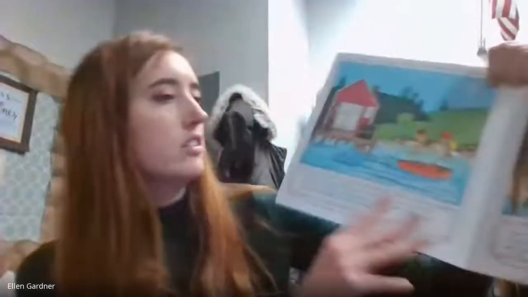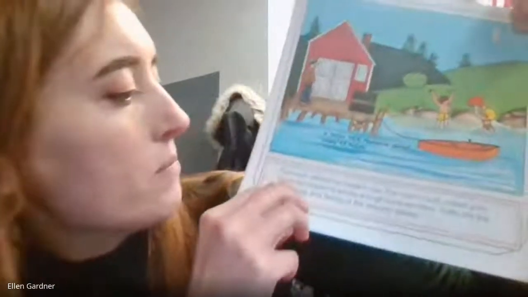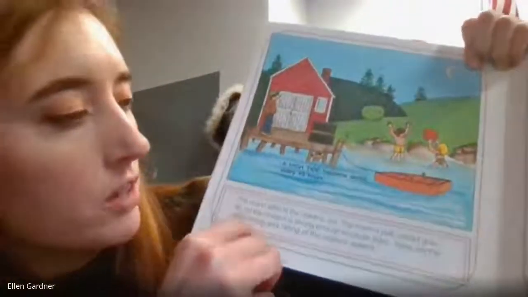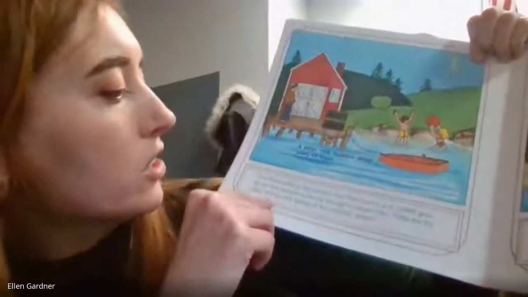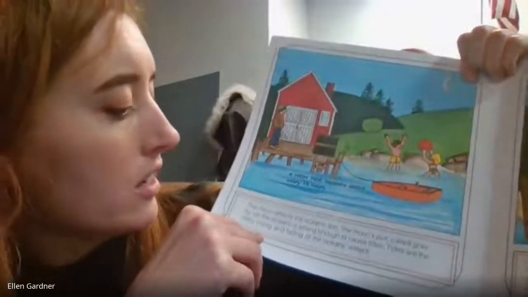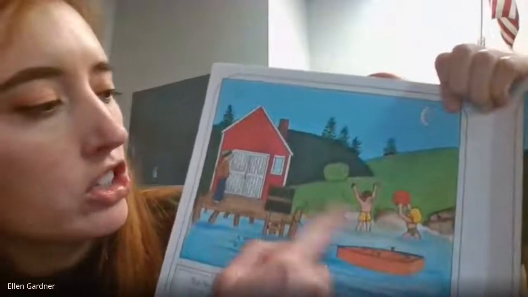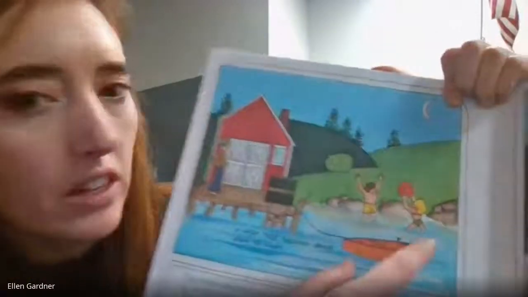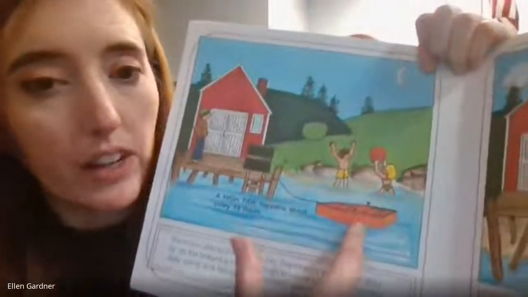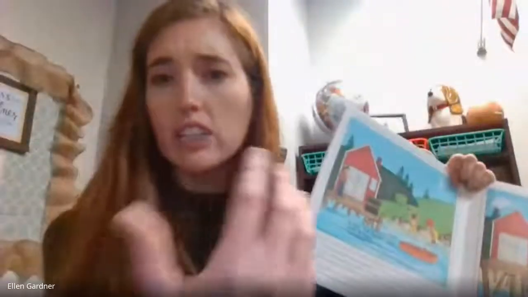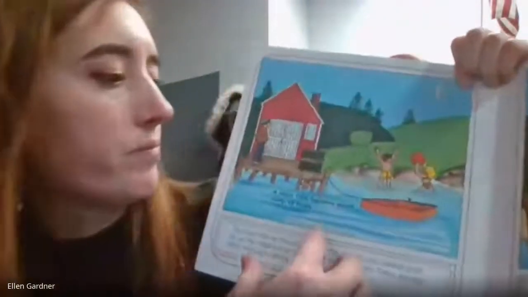I was also going to pull it up here in the Moon book. Okay. So this little explanation says, the moon affects the oceans too. The moon's pull, called gravity, on the oceans is strong enough to cause tides. Tides are the daily rising and falling of the ocean's water. So here's 2 children playing. This would be only ocean water specifically, although lakes and rivers change a little bit as well.